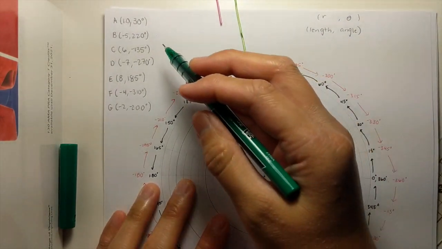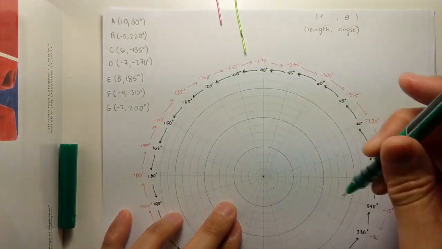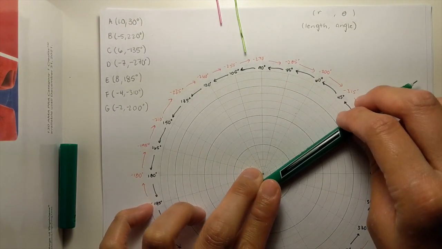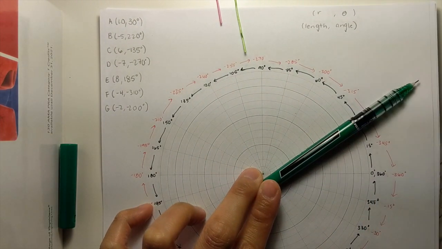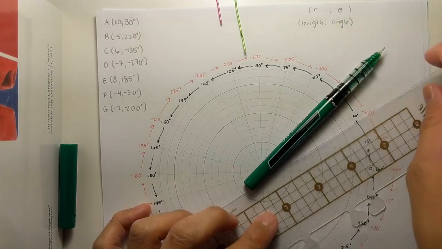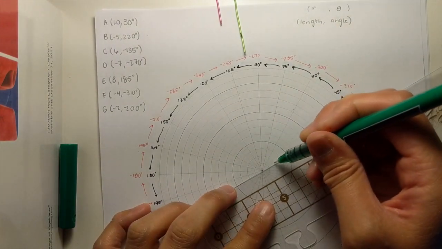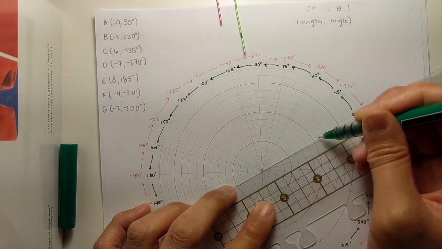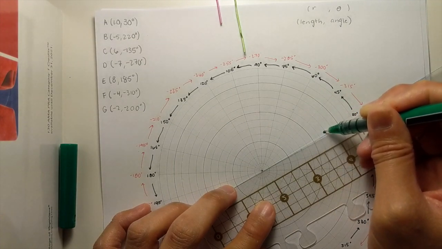Okay, so point A, 30 degrees. So positive 30 degrees that way, and then 10 units towards that 30 degrees. So 1, 2, 3, 4, 5, 6, 7, 8, 9, 10. That is point A.